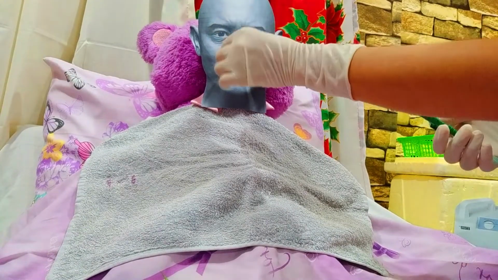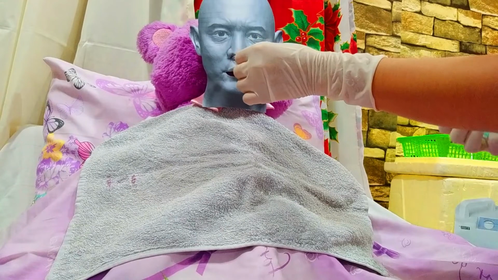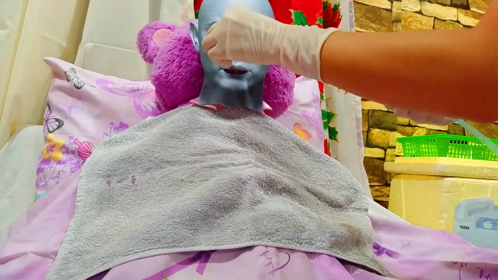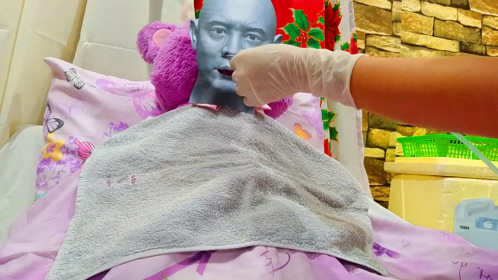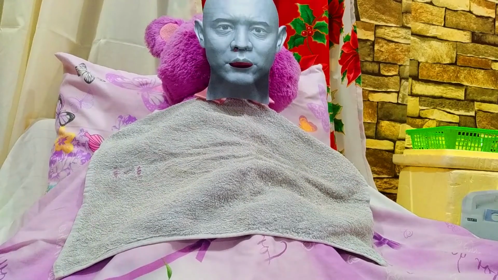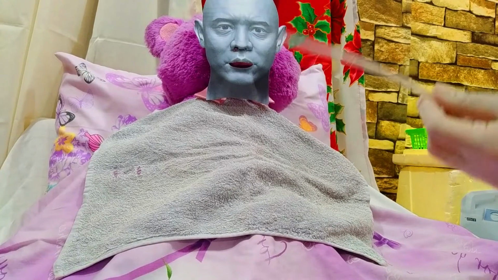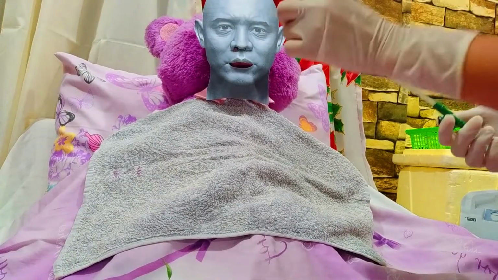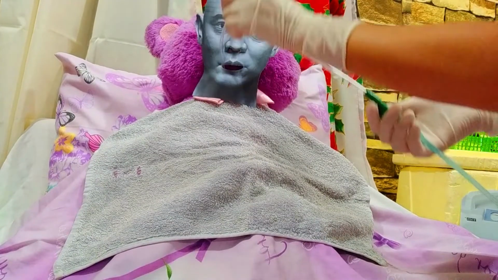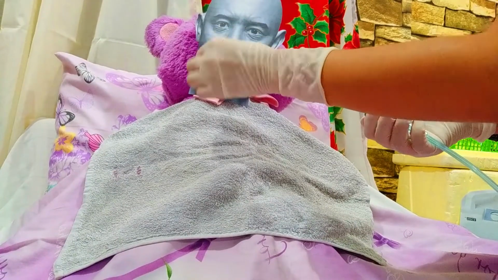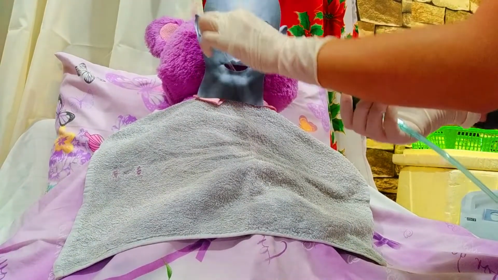Free my fingers to help advance it, and advance the catheter approximately 5 to 6 inches to reach the pharynx. And for the oropharyngeal suctioning, we need to insert the catheter through the mouth along the side of the mouth toward the trachea, and advance the catheter 3 to 4 inches to reach the pharynx.